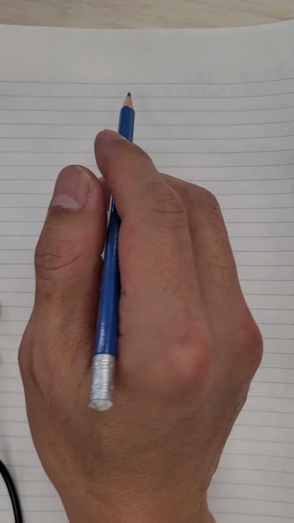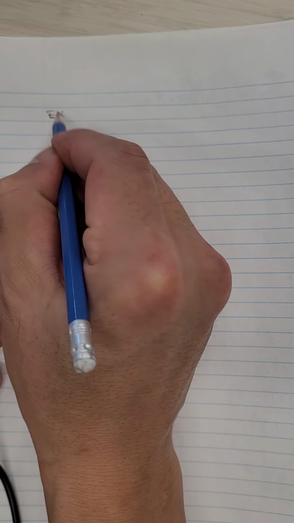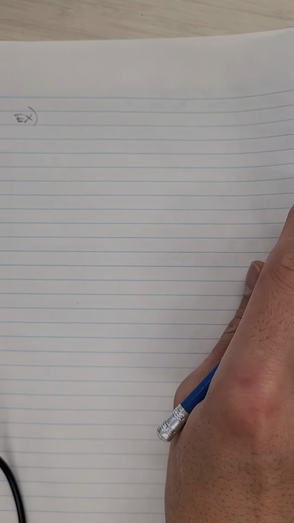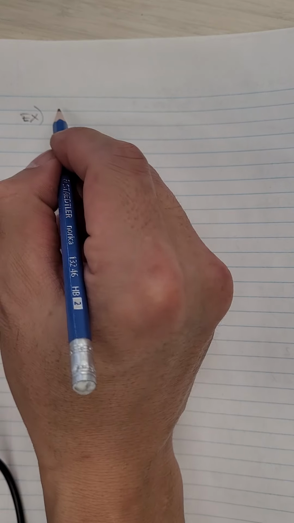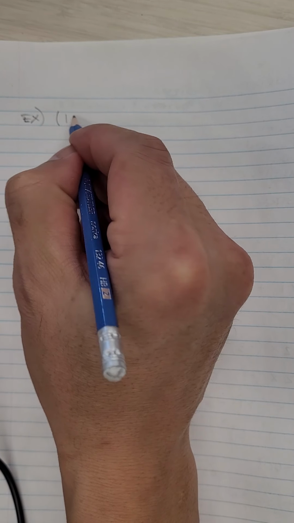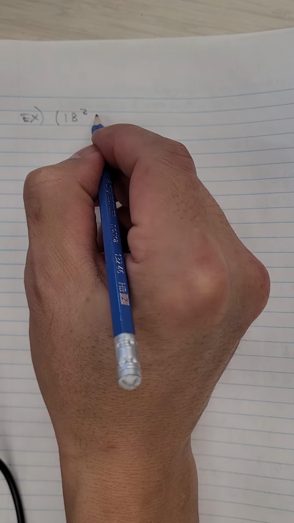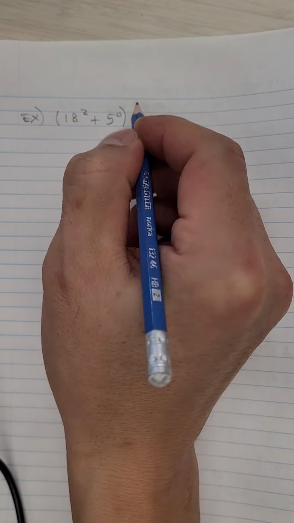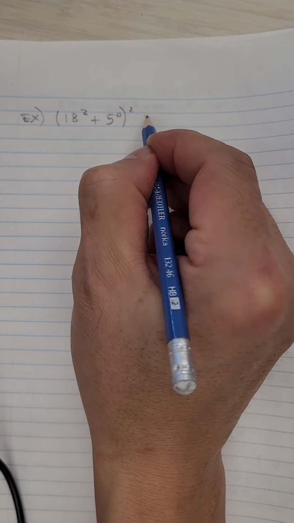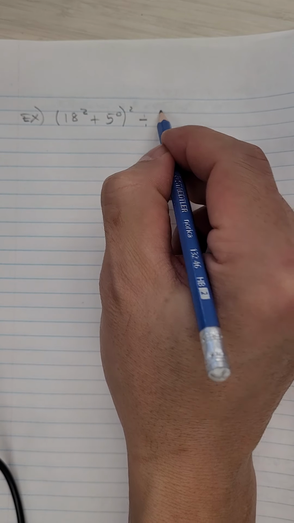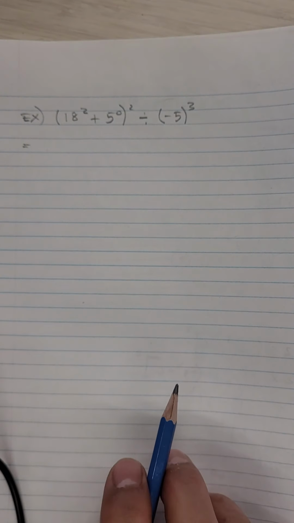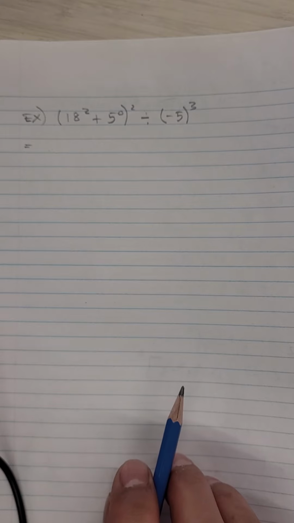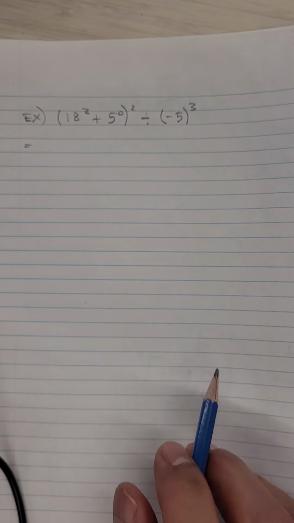Let's try this example. How about 18 squared plus 5 to the 0, 0 exponent, remember that, all to the power of 2, divided by negative 5 to the power of 3. Now, make sure you get to know your calculator, because this is going to be a good time for you to get to know how to use your calculator in this.